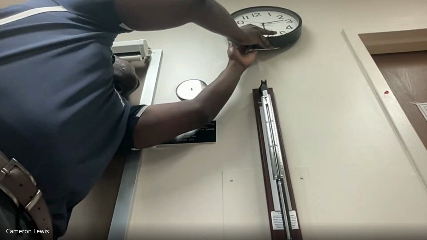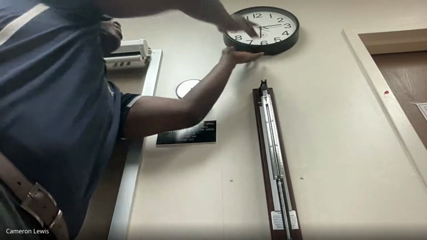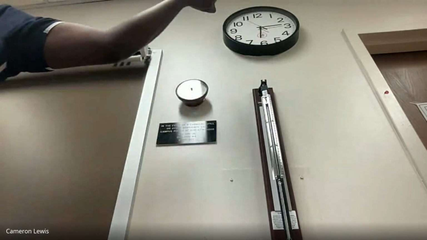How is this clock up here? Hanging on a string. A nail. Yes, it is. I'm trying to get it off, but you can't see it. But it's hanging on this, right?